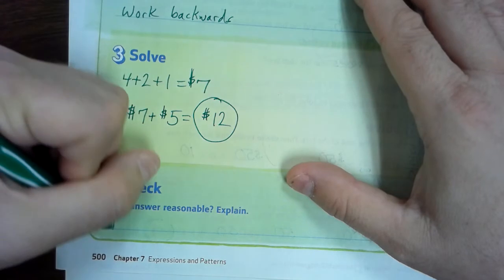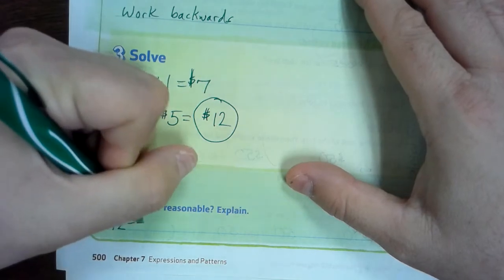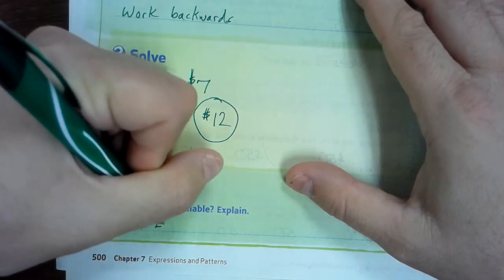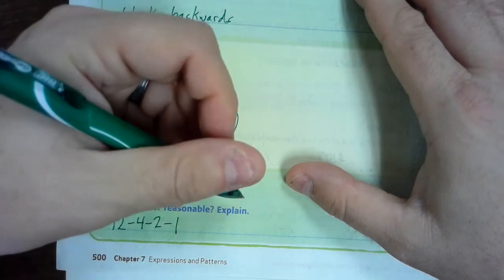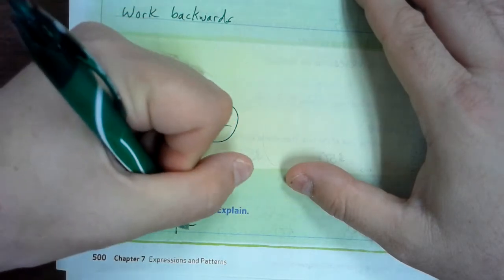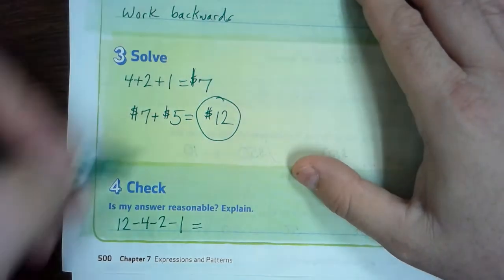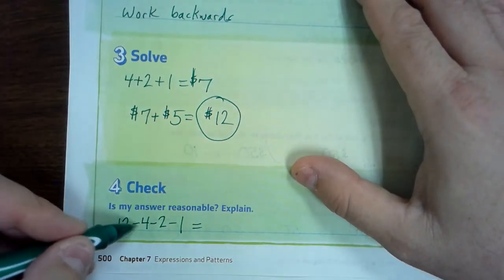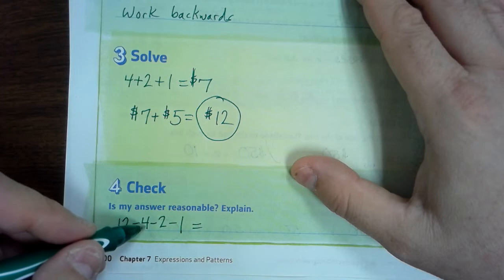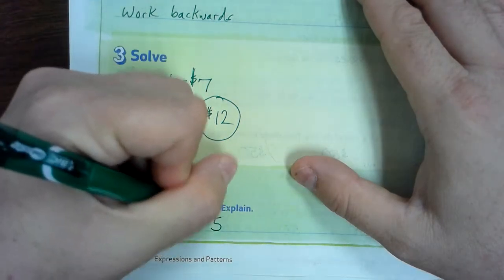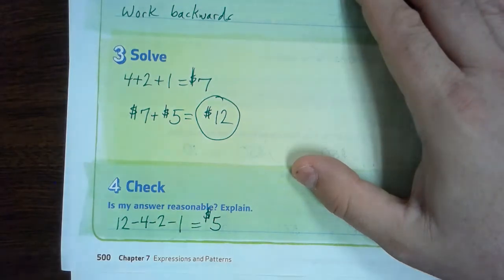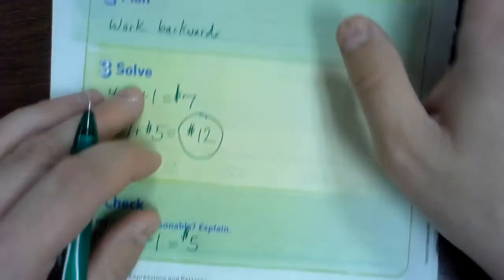Well, if we do $12 minus $4 minus $2 minus $1, then let's see if we're going to come up with 5, because this is what we started with. So 12 minus 4 is going to be 8. 8 minus 2 is 6. 6 minus 1 is 5. So yeah, it is reasonable because that answer is correct.